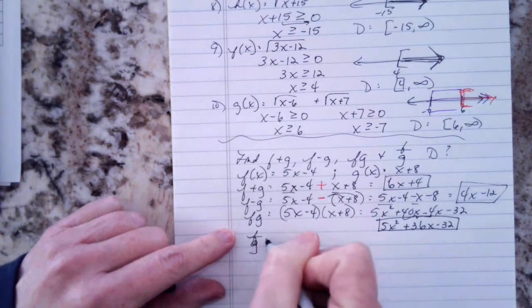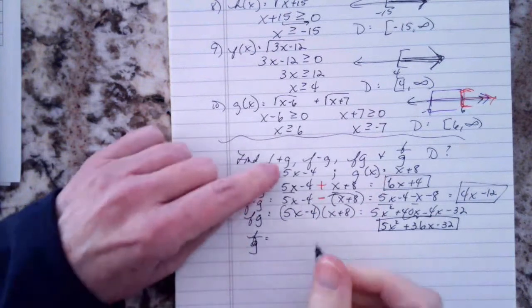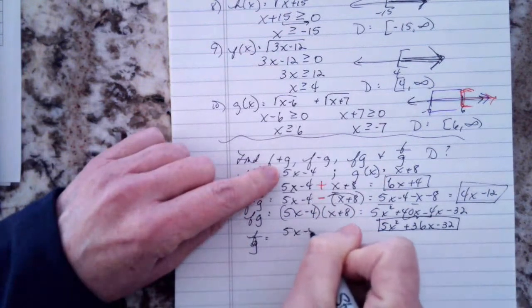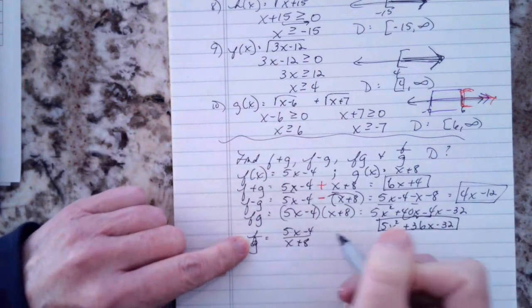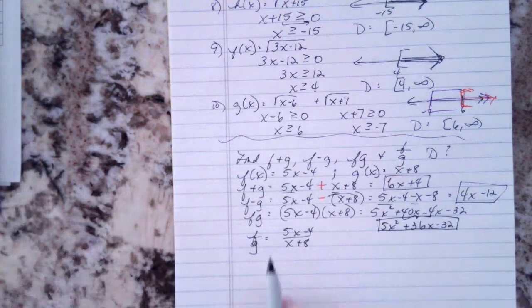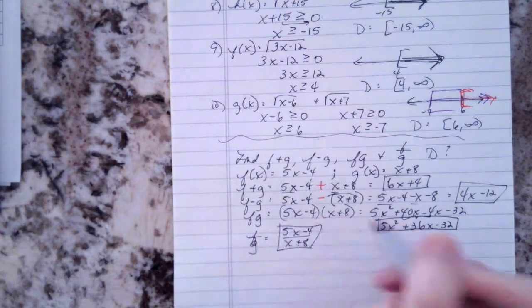Let's do f divided by g. So the f function is 5x minus 4. The g function is x plus 8. And there's nothing we can do with that. There's no GCF that we can factor out and divide through. So there's the answer.